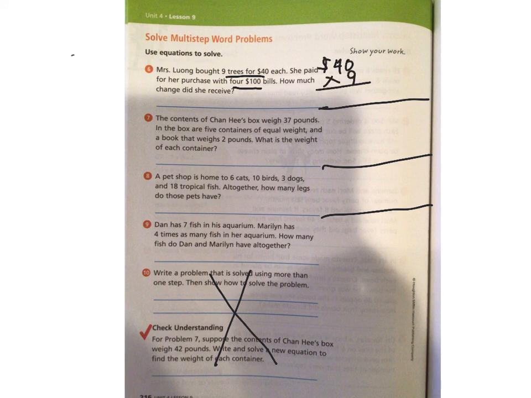I'm already seeing my first problem there. Then she paid for her purchase with 4 $100 bills. Okay, how much change did she receive? You got this. So I've got 9 trees for $40 each. 40 times 9, you guys are good at those.